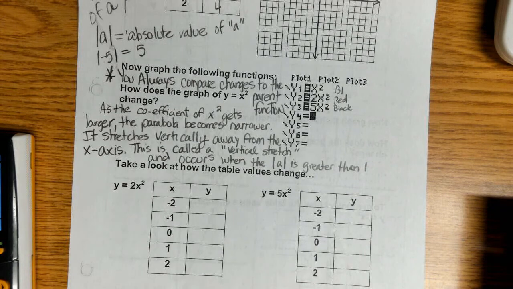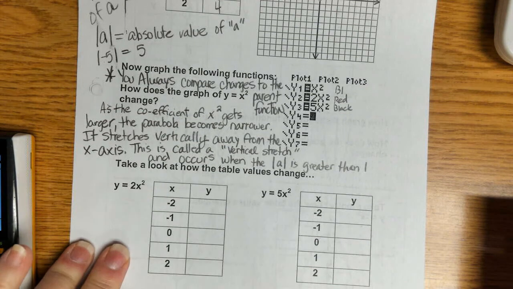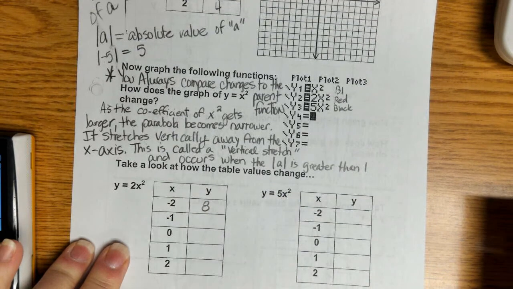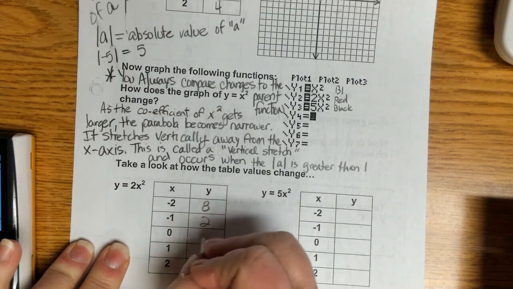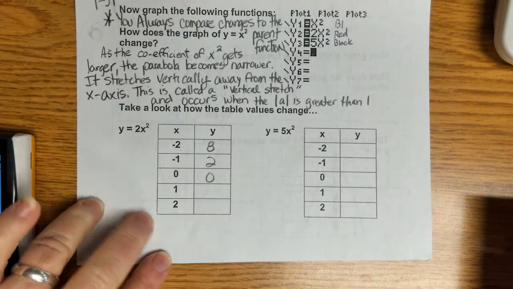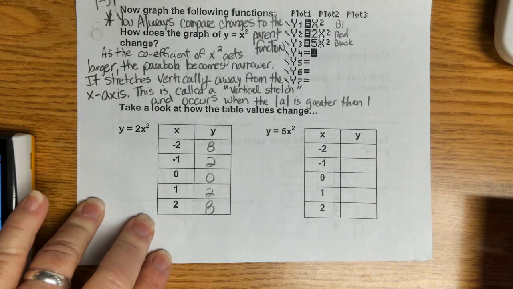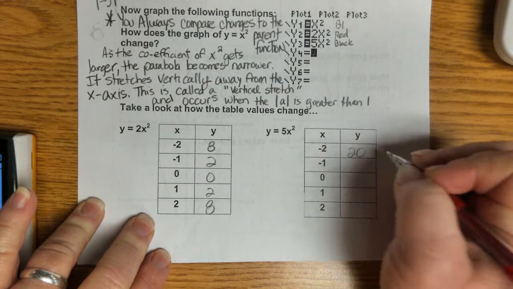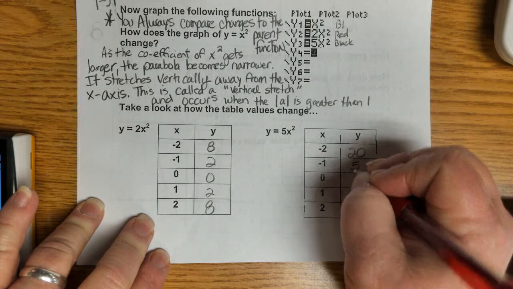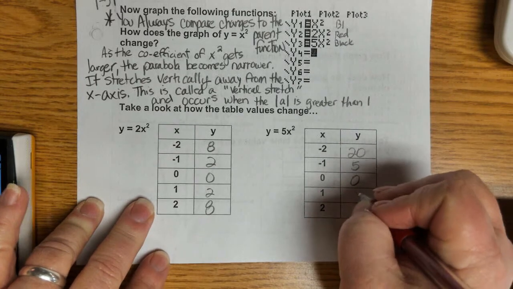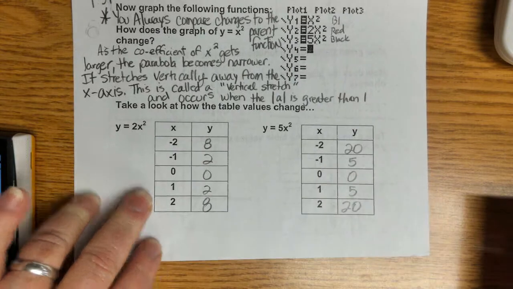And under Y1, we already have those down up top. Y2 is 2x squared. So when x is -2, y is 8. When x is -1, y is 2. We're still at 0, 0 for our vertex. Okay, and then we obviously have 2 and 8 here. But when we get to 5x, -2 has a y value of 20. -1 is 5. Our vertex doesn't move, okay? This does not move your vertex. And then you've got 5 and 20, okay?